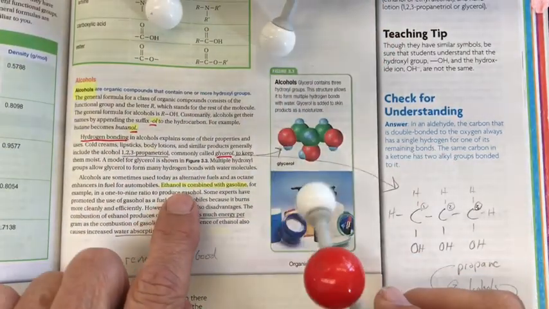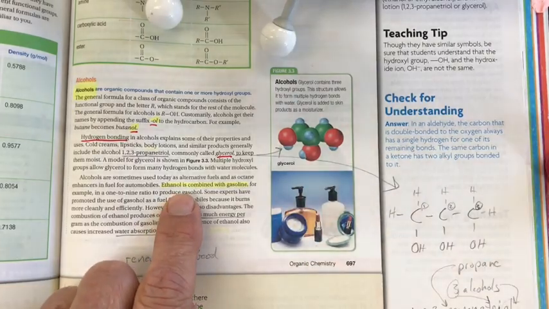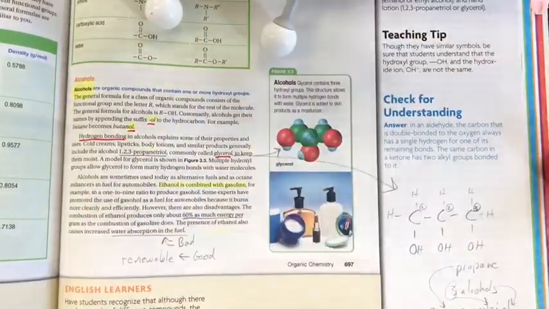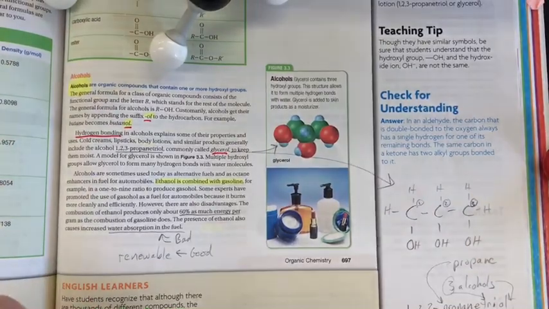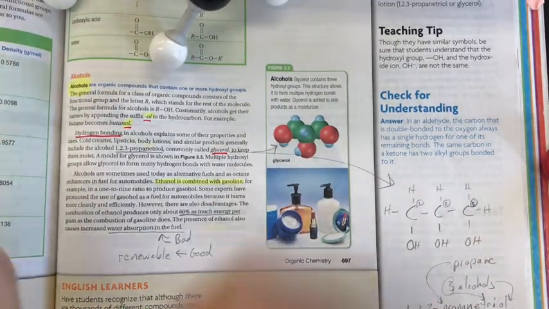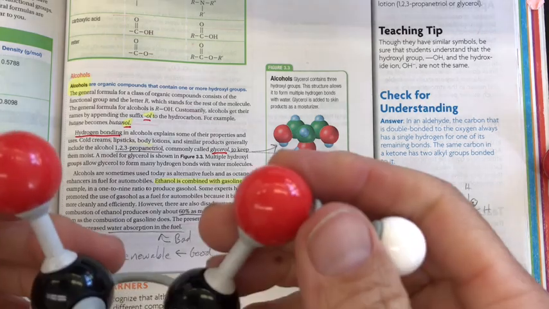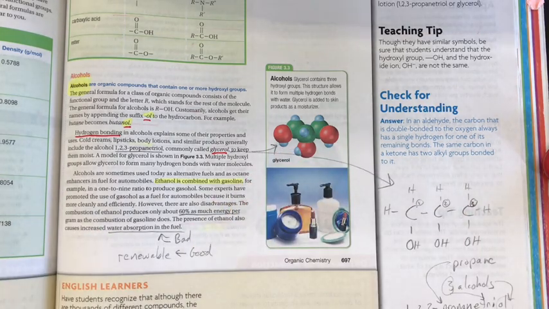But one of the things that's made for our gasoline these days is ethanol. You've probably heard ethanol is in our gasoline now, and there are good things and bad things about that. The good thing is that ethanol is a renewable resource.